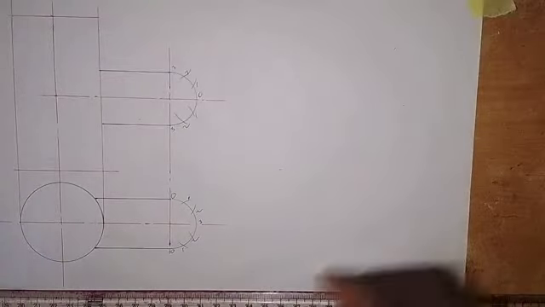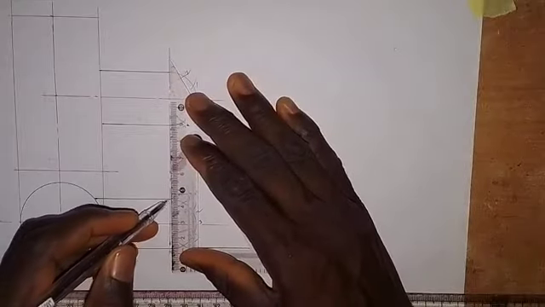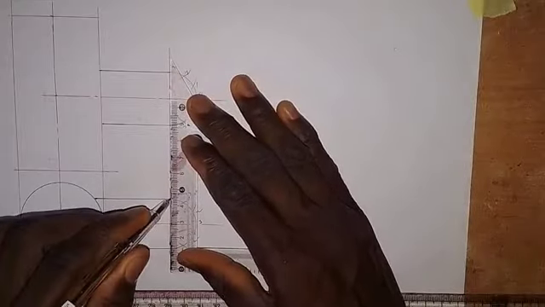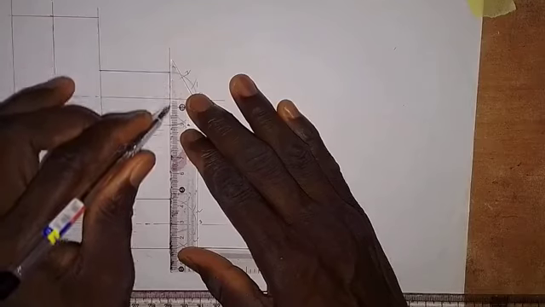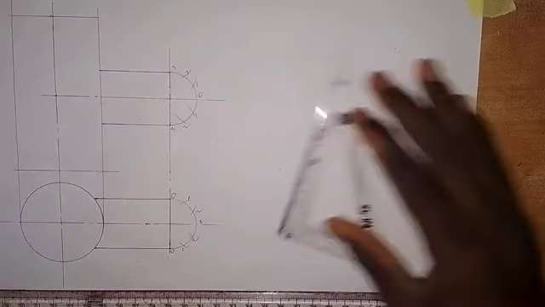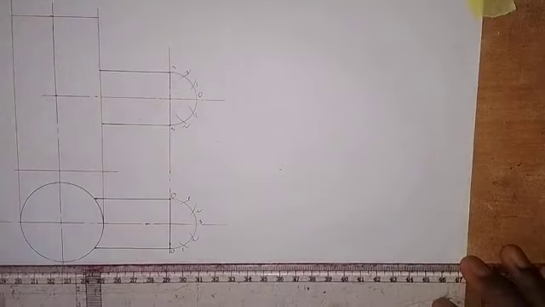Now the next thing that we are going to do is this. I'm going to make this line a thick line. We have to make this line a thick line. Let's do that at once. So make it a thick line like this. Okay, and then we also make this line a thick line. Okay, all right.